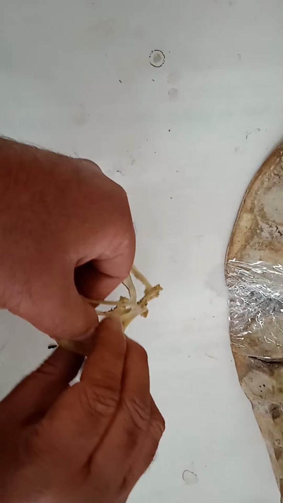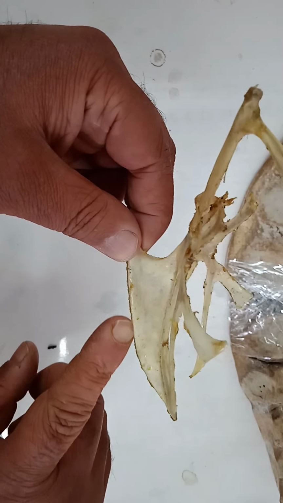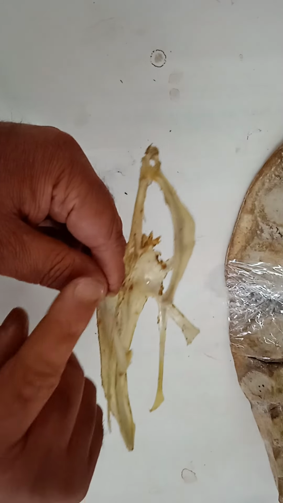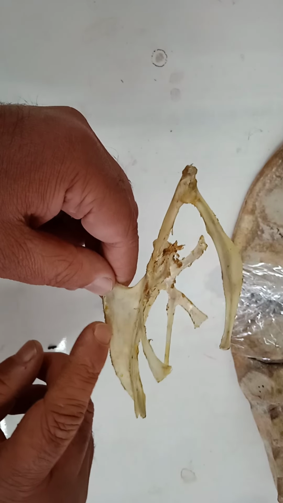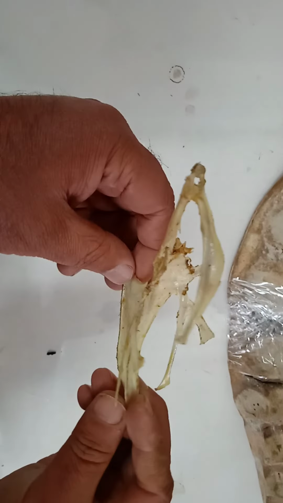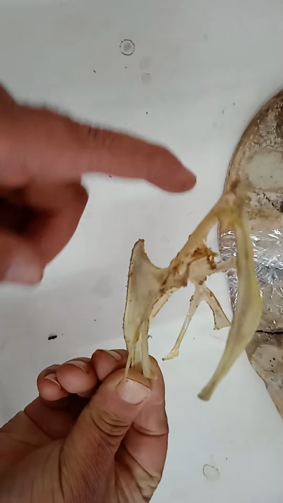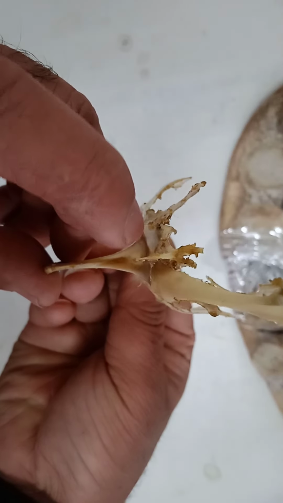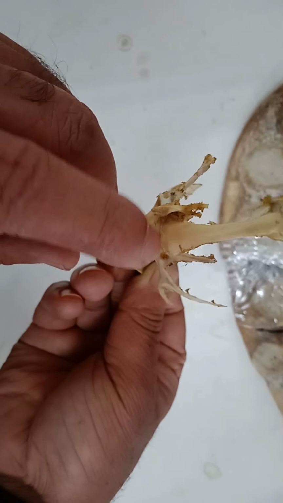In case of the fowl, you will have the sternum, also known as the keel bone, that is different from that of the rest of the animals, because this sternum is totally made up of bony part. There is no involvement of cartilage here. This sternum is placed like this in case of the fowl, and in the cranial aspect you will have the articular area. As you can see here, there is an articular area, and that is for the coracoid bone. Here also the coracoid bone is attached to this.